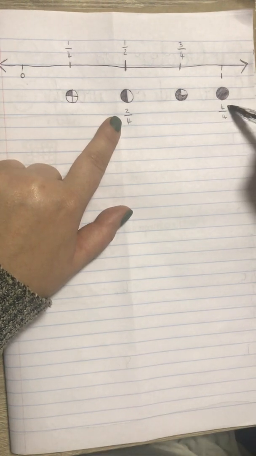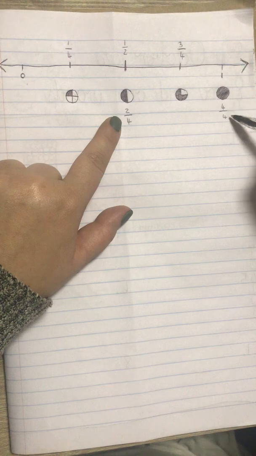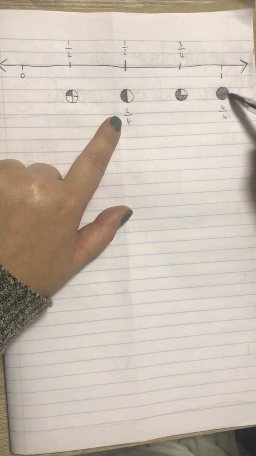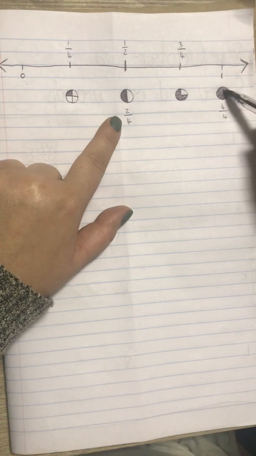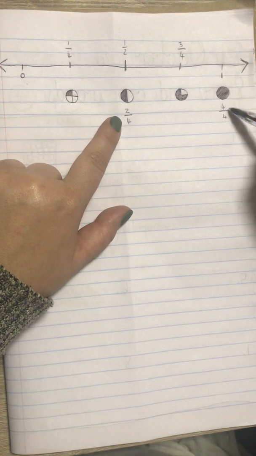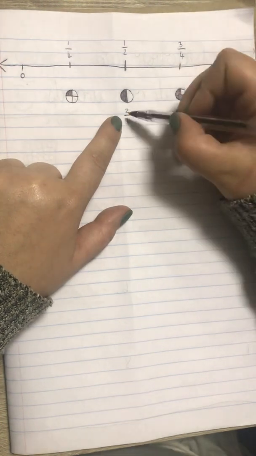As soon as the number at the top of the line and the bottom of the line are exactly the same, we have a whole, because that means you have colored all of the parts, so there's nothing missing. This is an entire whole.